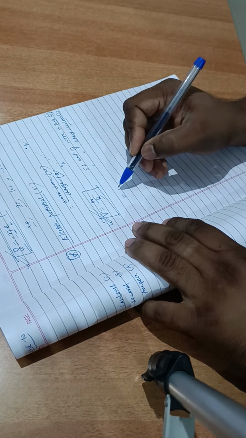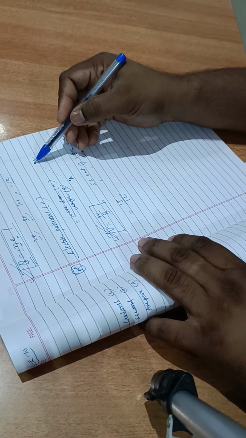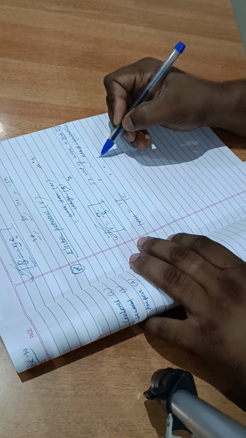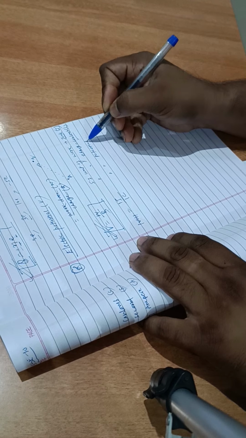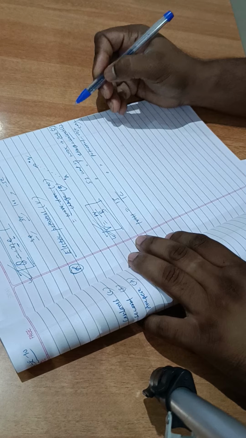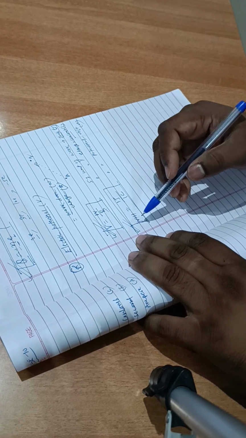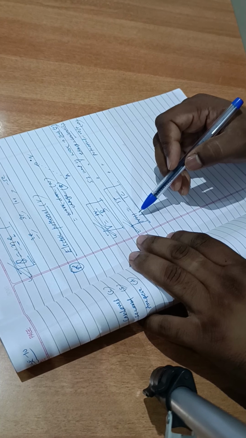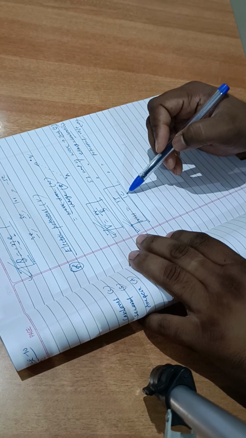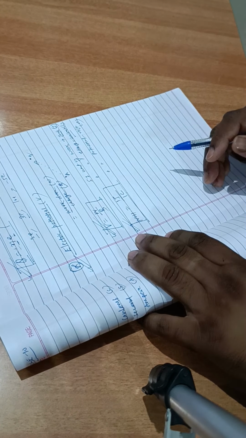So when 1 joule of work is done to bring a unit positive charge from infinity to a point, the potential is said to be 1 volt. So the SI unit of potential is a volt, which we write as V. Fine. So let me ask you, define 1 volt. Potential is said to be 1 volt if 1 joule of work is done to bring 1 coulomb of charge from infinity to a point. Understood? That is electric potential.